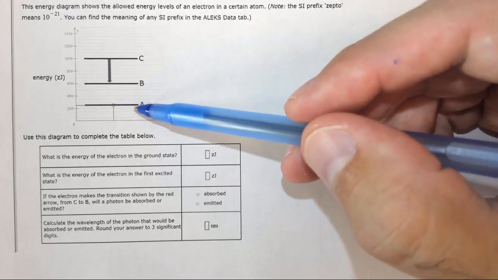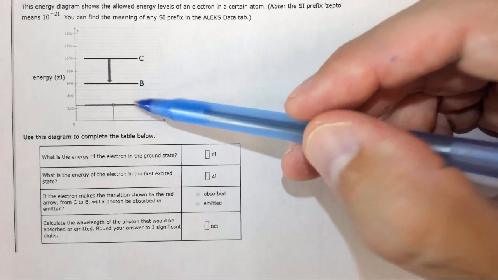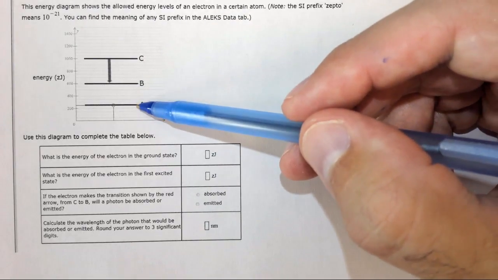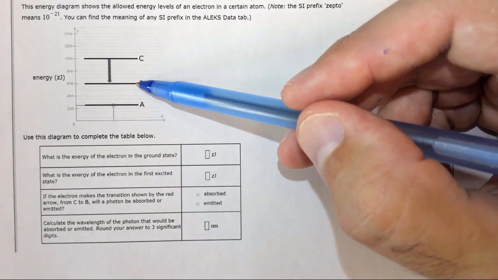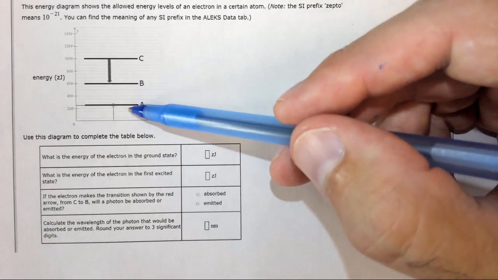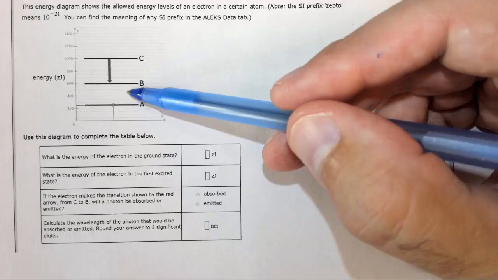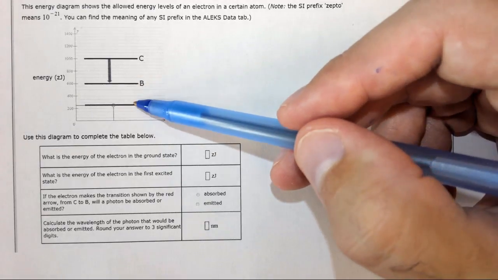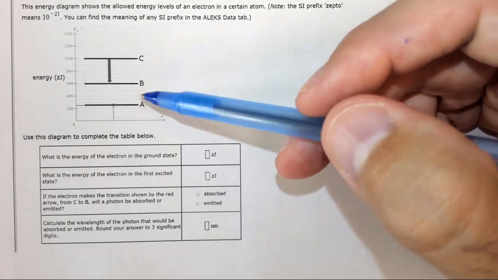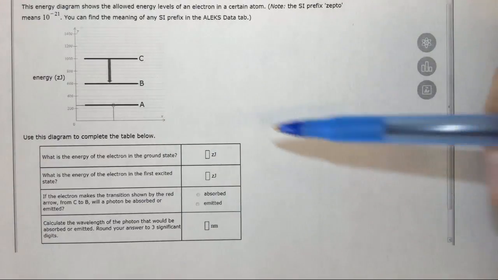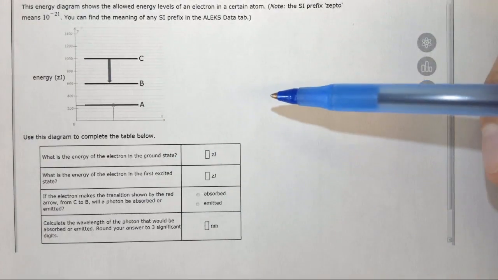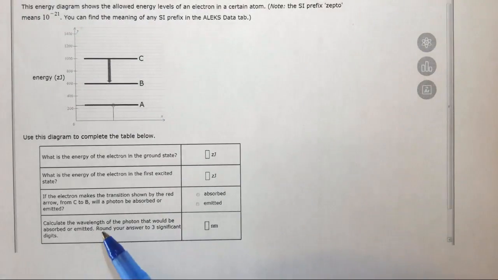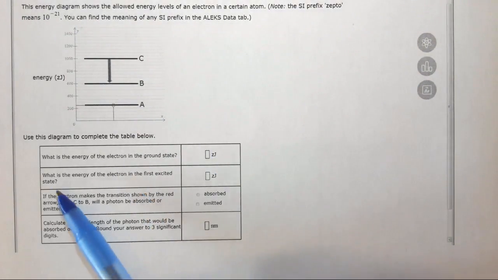So if we have an electron in the ground state and we thermally or electrically excite it to a higher energy level, and then it falls back down, when it falls back down due to the law of conservation of energy, that energy must go somewhere. And that energy is emitted as a photon. And that photon may be a visible light, and we can see it. So here we're looking at some different questions.